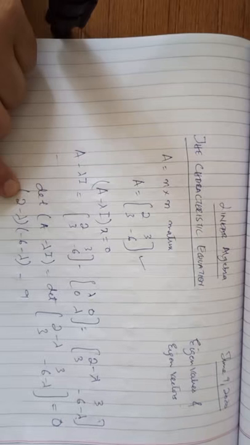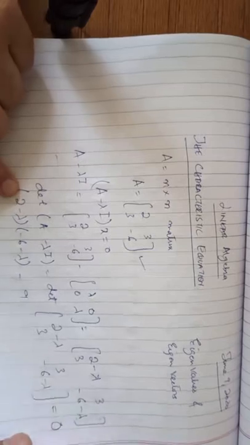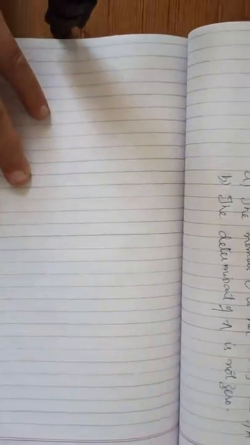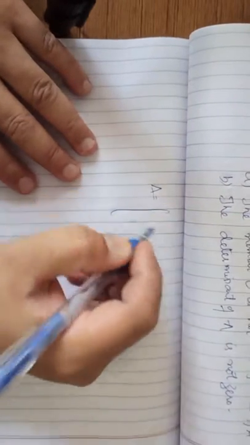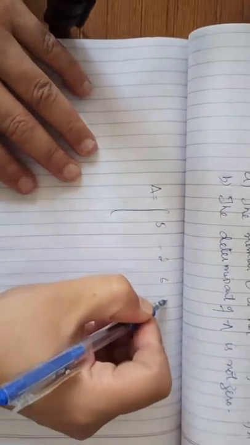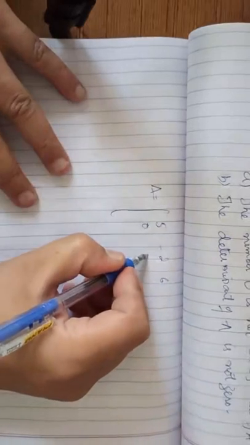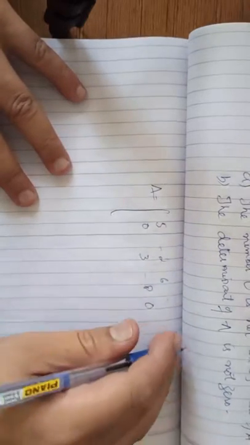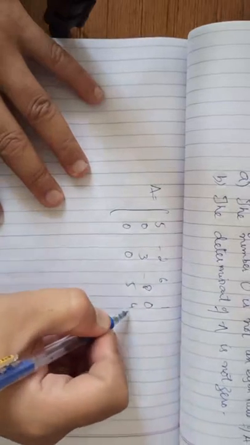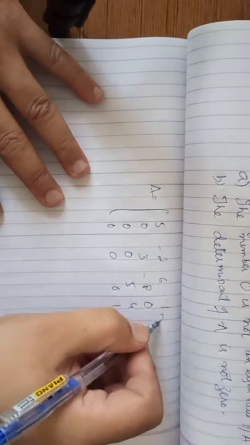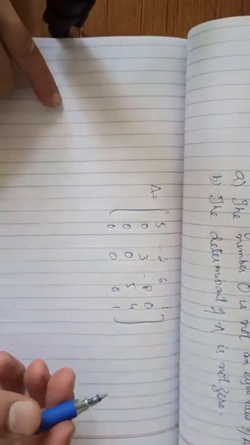Okay. Now similarly, we can find eigenvalues for another matrix. Say for example, this matrix is given to you: [5, -2, 6, -1; 0, 3, -8, 0; 0, 0, 5, 4; 0, 0, 0, 1]. Then we can find the eigenvalues.